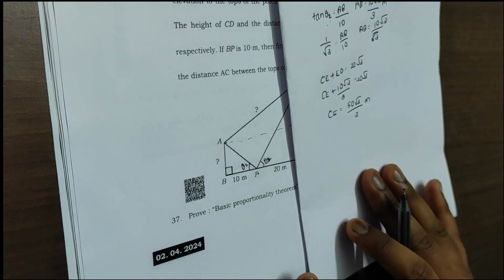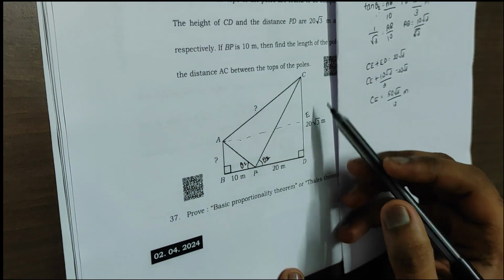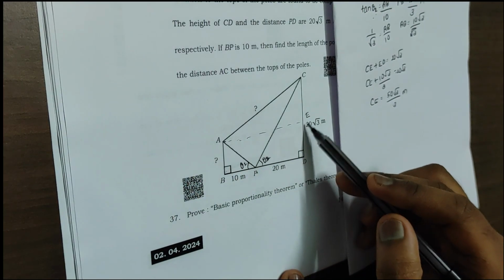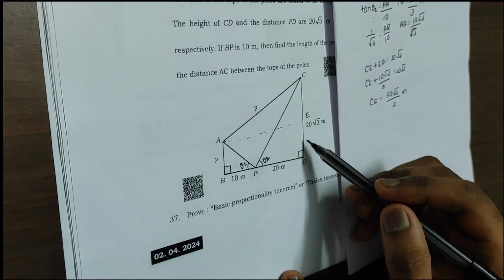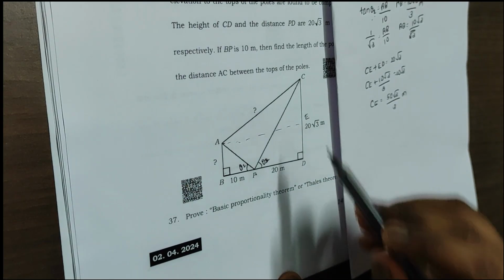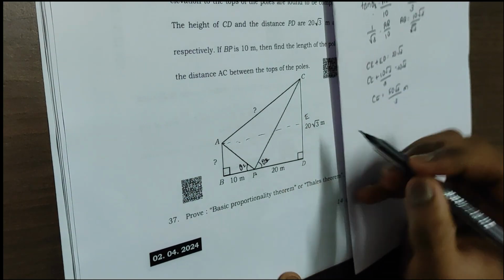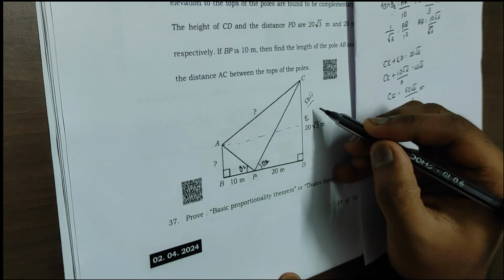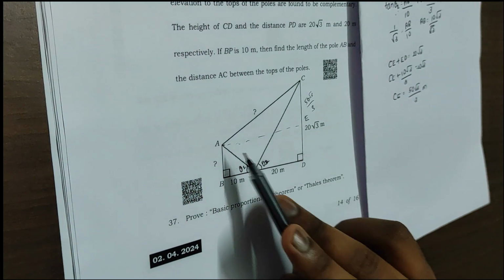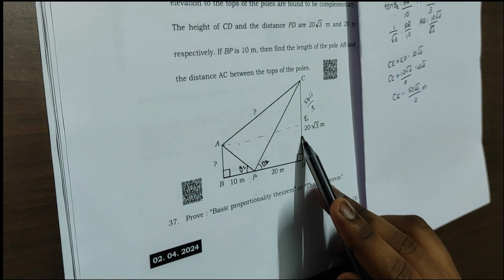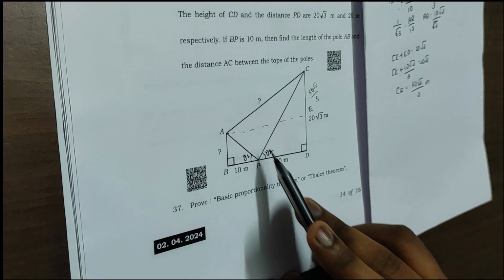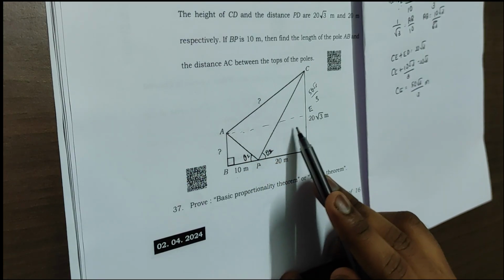Now let us apply Pythagoras theorem to triangle CA. We know the value of C, that is 50 root 3 by 3 meter. We know the value of AE: when we add BP and PD, that is 30.